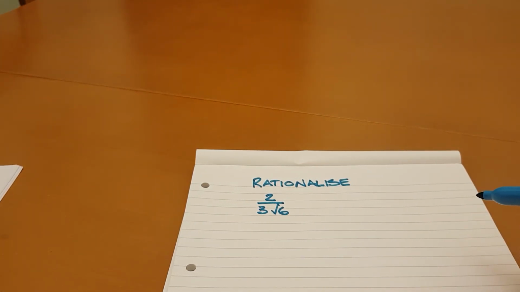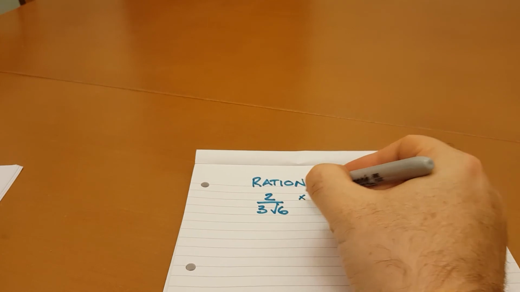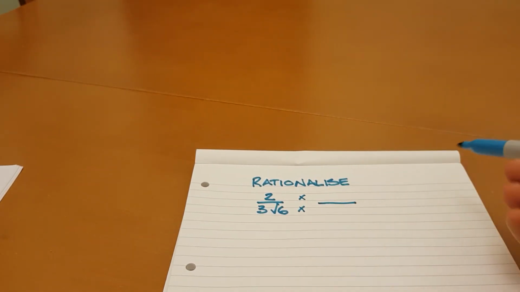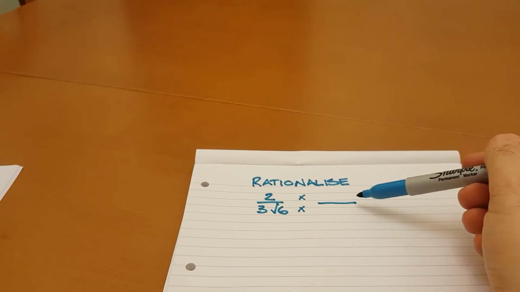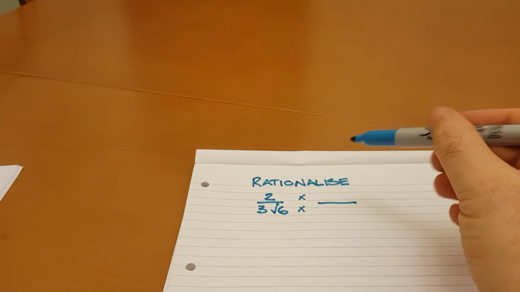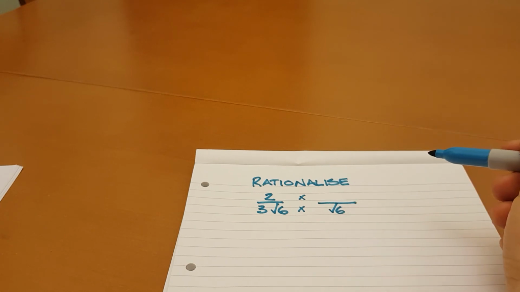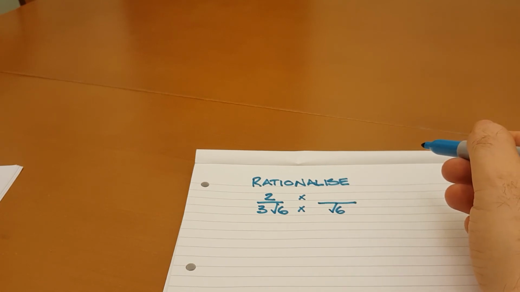So we have to get rid of the root 6. The maths community do not accept that that's an acceptable and simplified answer, and you would lose marks for that in an SQA. So we're going to create a fraction which is equivalent to 1, which is going to help us. Now if we multiply root 6 by root 6, then that's going to allow us to get rid of the square root.